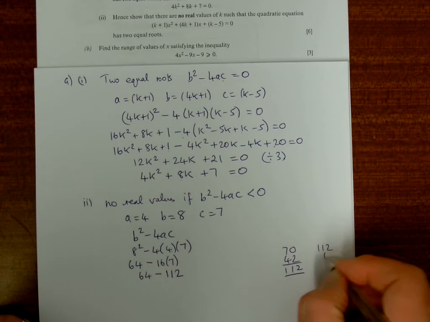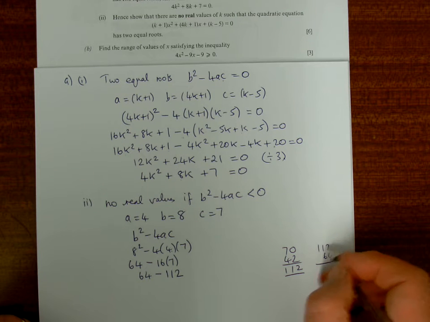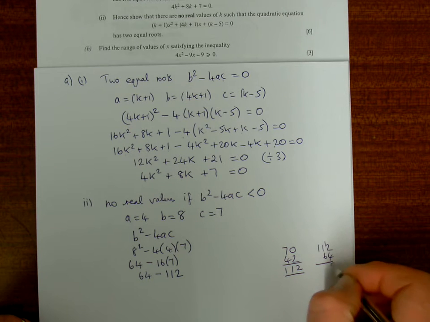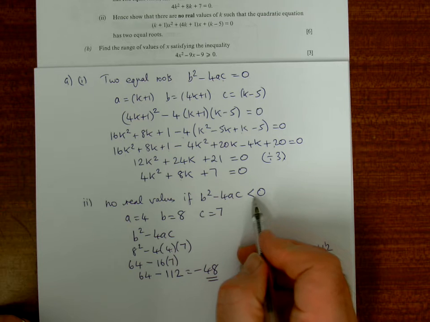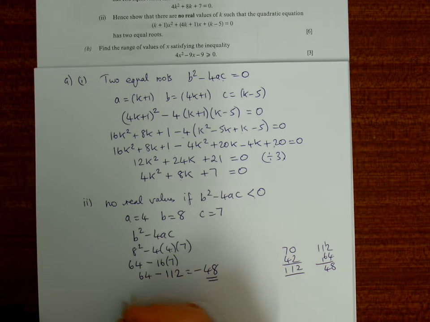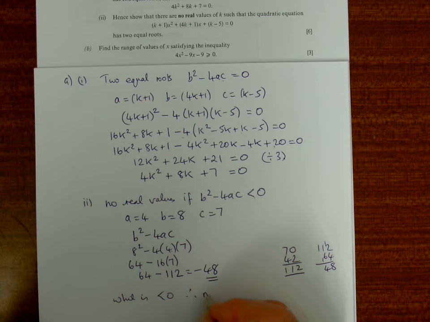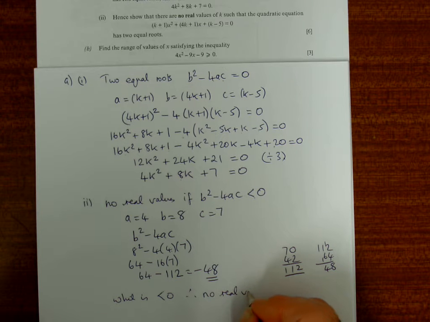So that's equal to minus 48, which is negative, so there are no real values. Which is less than naught, therefore no real values.